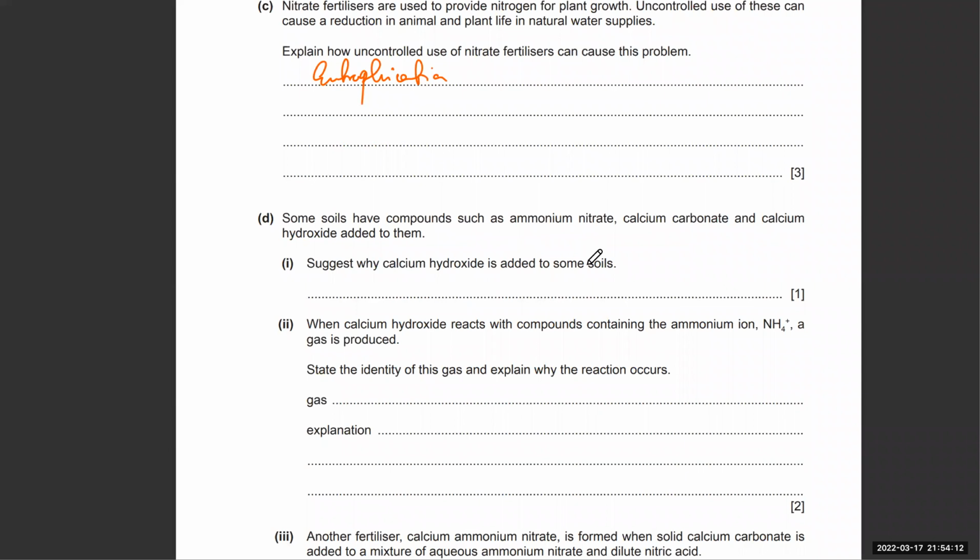Why is calcium hydroxide added to some soils, to neutralize acidic soils? Why would you not add calcium hydroxide, which is lime, to a soil that contains ammonium salts? Because it's going to be an acid-base reaction, and you'll end up with ammonia gas. Because the ammonium ion releases the H+, the base accepts the H+. They would end up forming water and NH3. So ammonia gas would escape. Plants need nitrogen. You don't want nitrogen to escape from the soil.